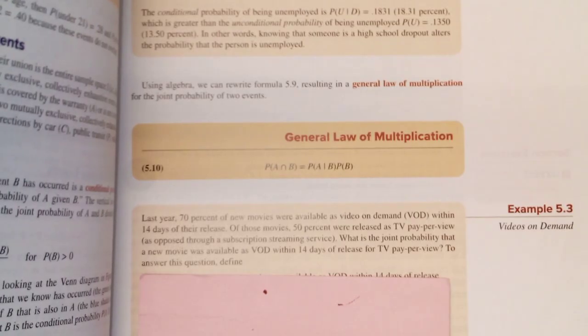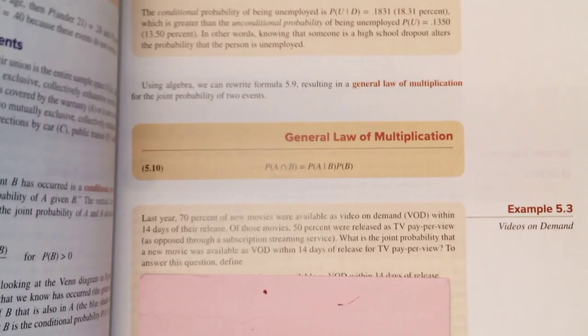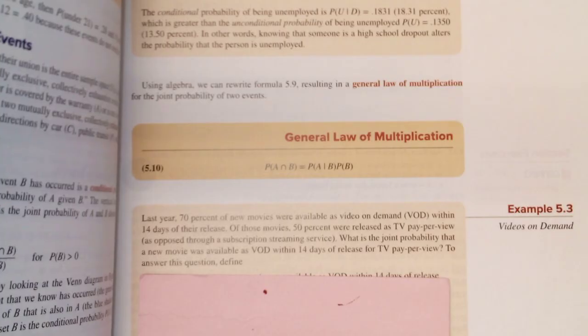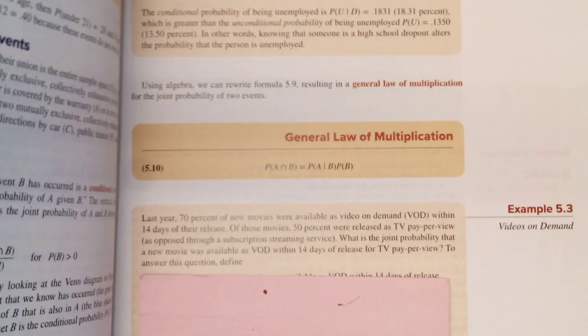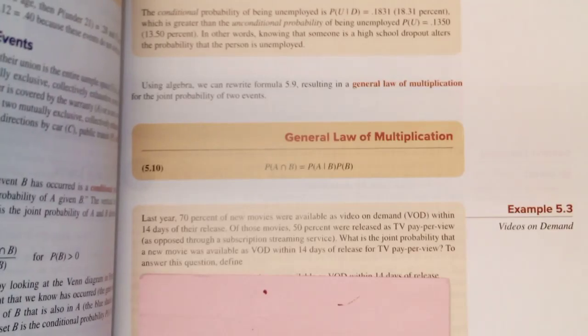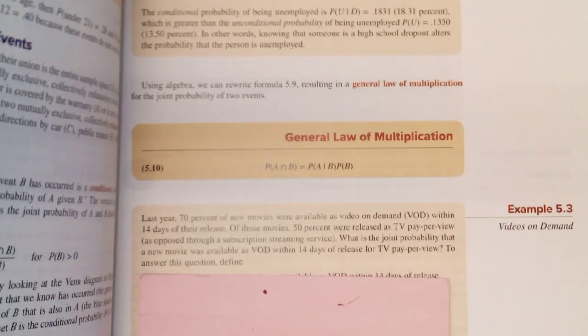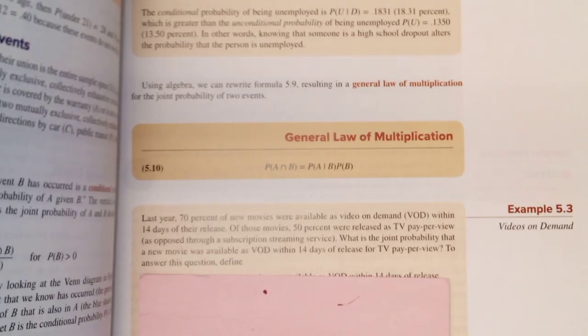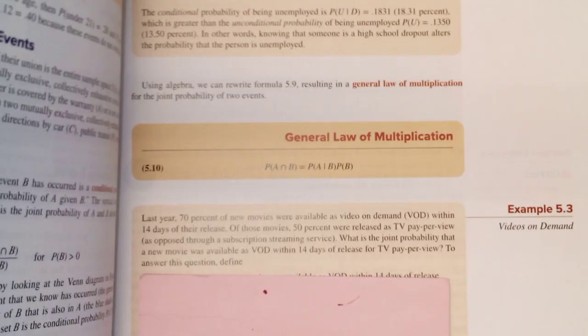I want to know the joint probability. What word goes with joint probability?